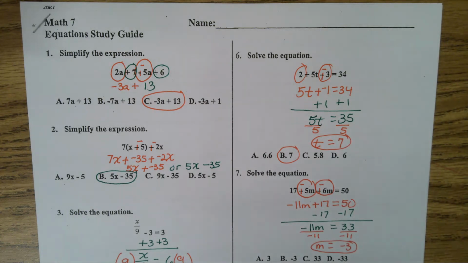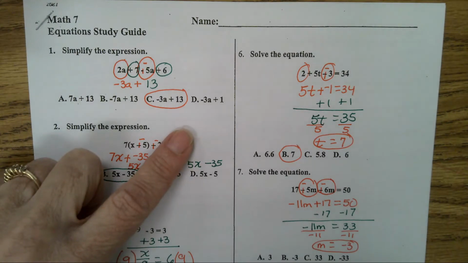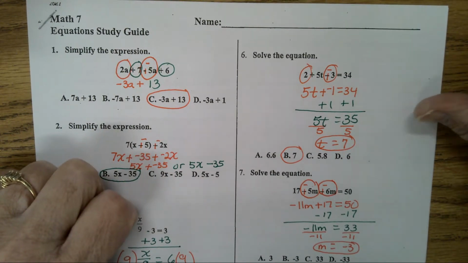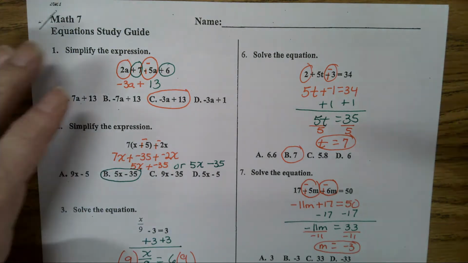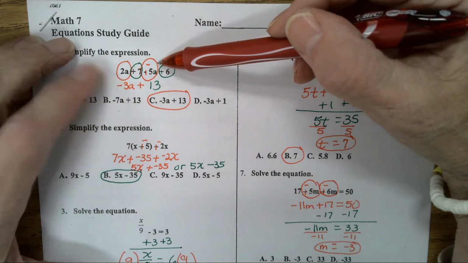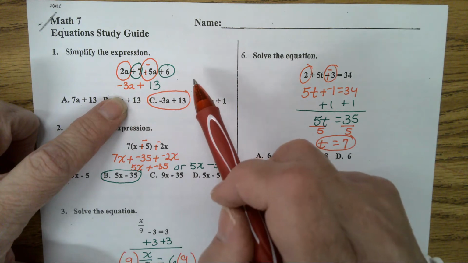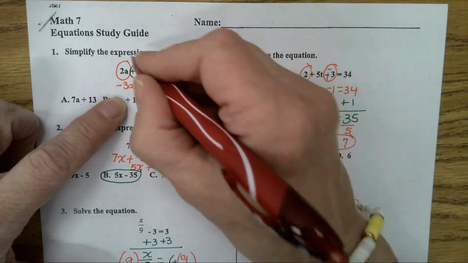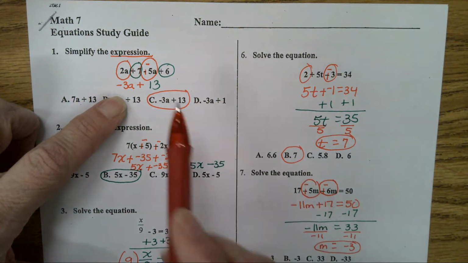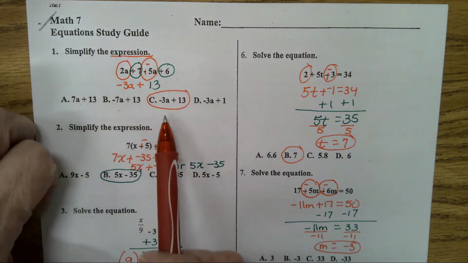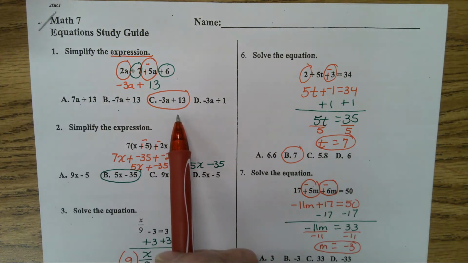Okay, so let's look at problem number 1. How did I get the answer C? I combined my like terms. But before I did that, I got rid of the subtraction signs. So 2a plus negative 5a gives me negative 3a. And 7 plus 6 is 13. And it does say an expression, and expressions don't have equal signs. So which one is the simplified expression for that? It is C, negative 3a plus 13. Any questions on that?